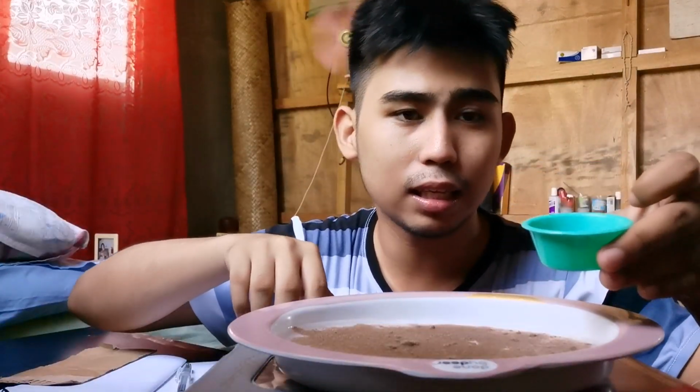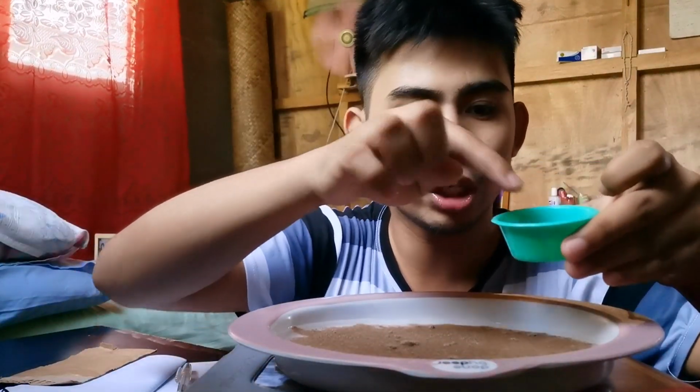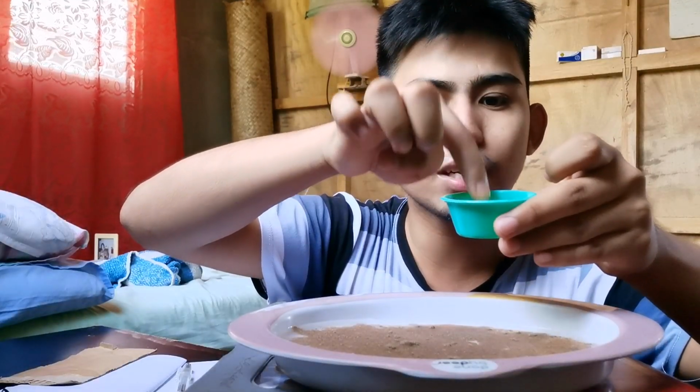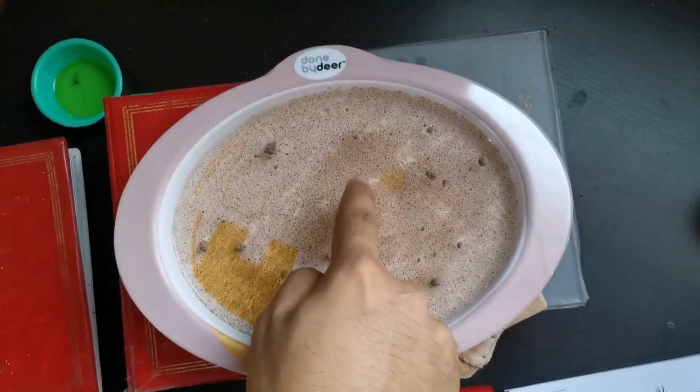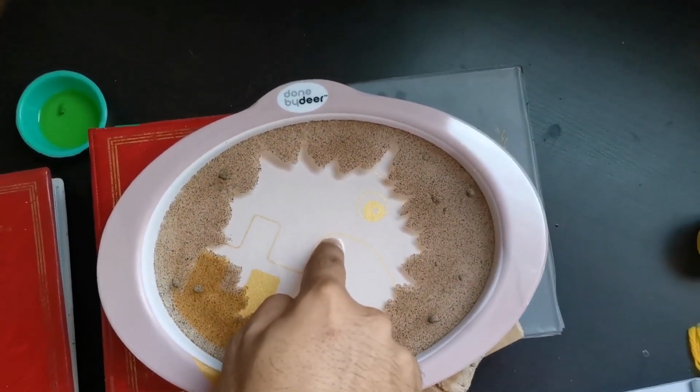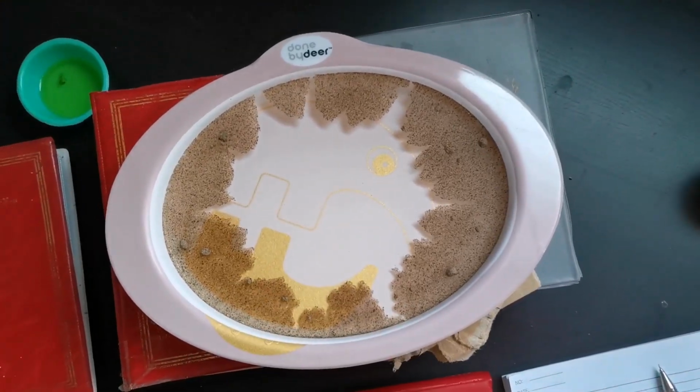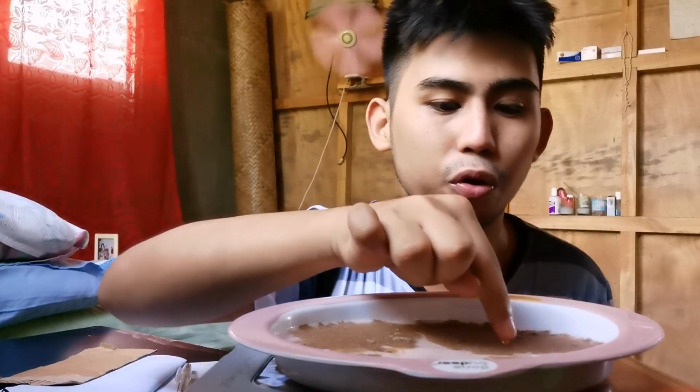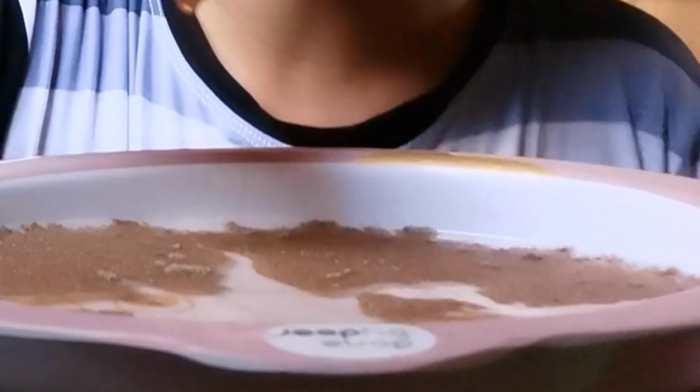So ang gagawin lang po natin is ididip lang po natin yung kamay natin sa dishwashing liquid. Like that. And isasawsaw po natin siya sa water na may pepper. So, tignan po natin kung ano yung mangyayari. So, as you can see guys, lumayo po yung pepper natin. So, what is the reason bakit ba nag-react yung pepper sa ating dishwashing liquid?